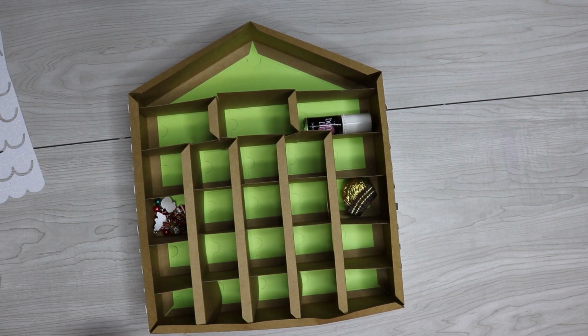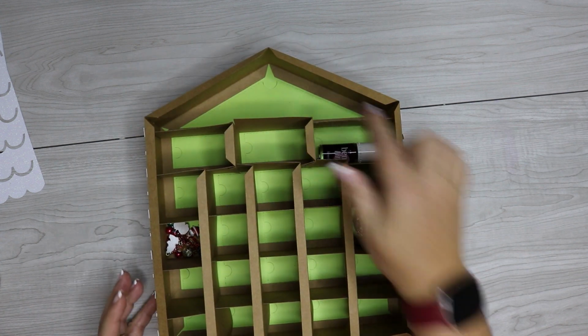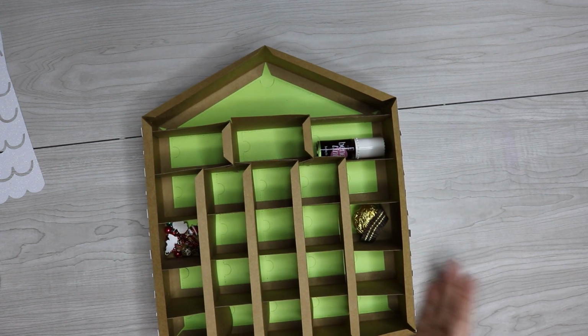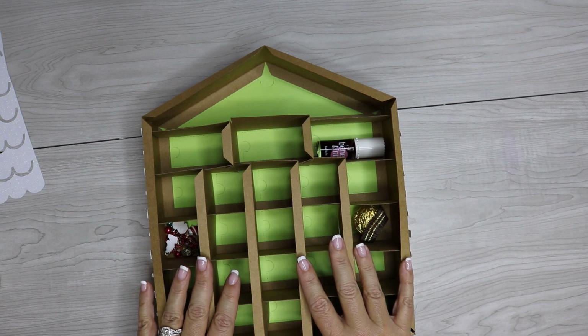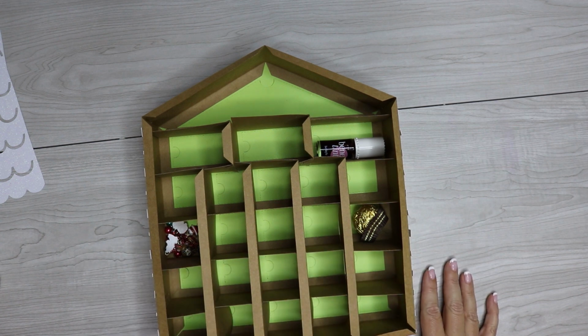Scratch off tickets, you can put cash in here. The top is a great place for a gift card or a bigger item. So there's a ton that you can do with this. Go ahead and fill that. And if you don't have the stuff, then just wait to finish it until you do.